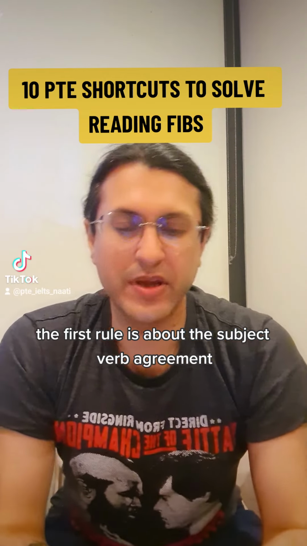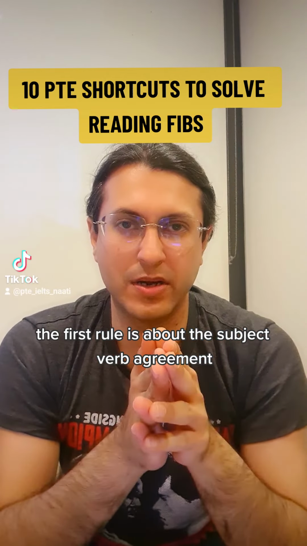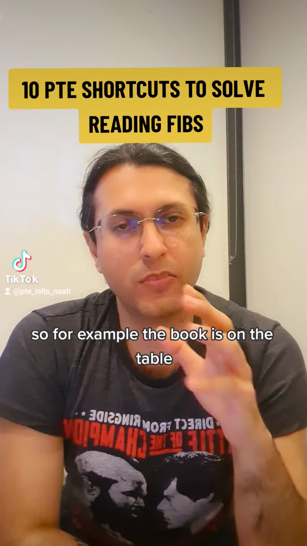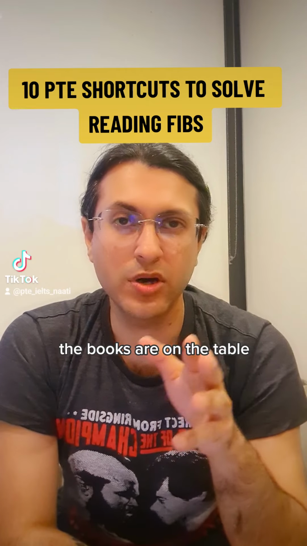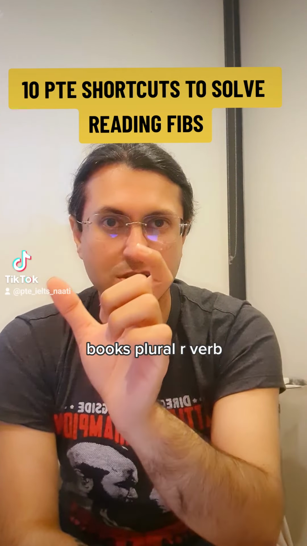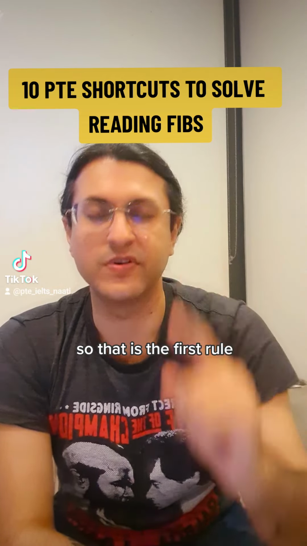The first rule is about subject-verb agreement. Subject means a thing, verb means action. So for example, the book is on the table, the books are on the table. Book singular is verb, books plural are verb. So that is the first rule.